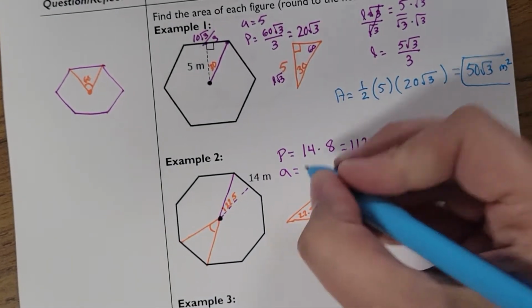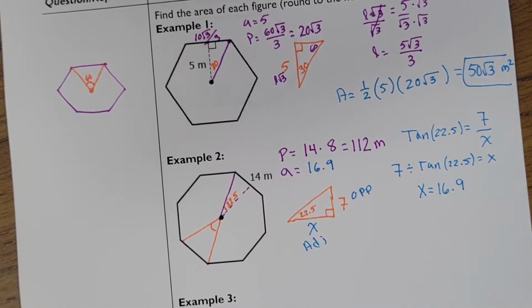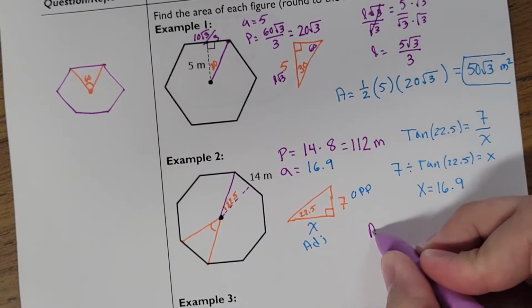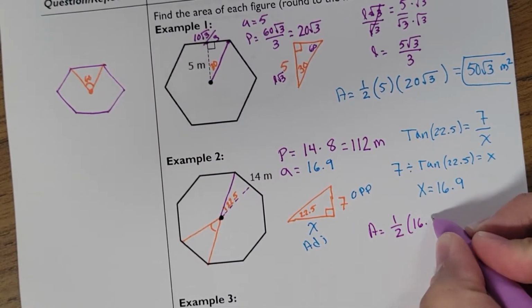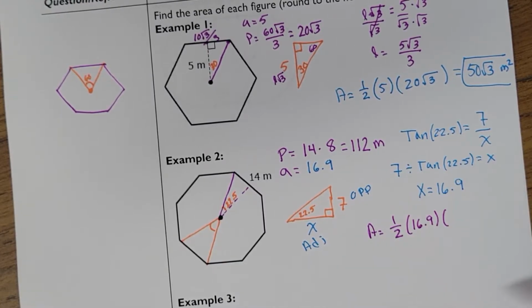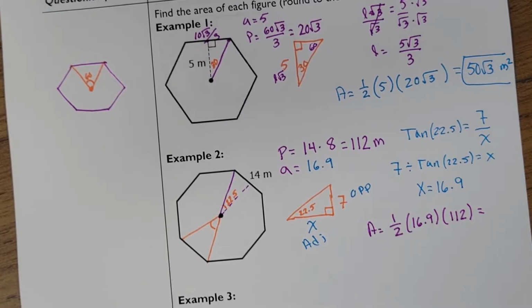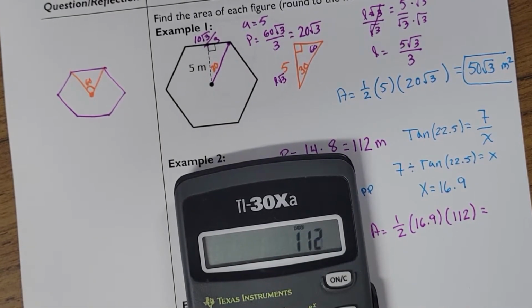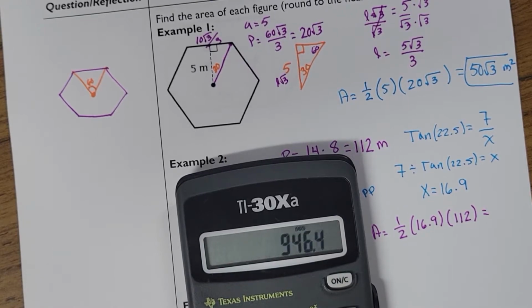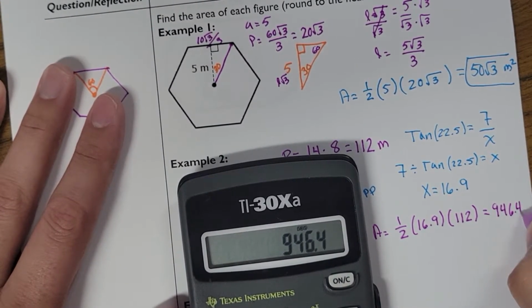And that's going to represent, like we said, the apothem. So now again, we can do our formula. Area equals 1/2 the apothem, which is 16.9, times the perimeter, which is 112. 16.9 times 112 divided by 2, and I get 946.4, and it was meters, so meters squared.